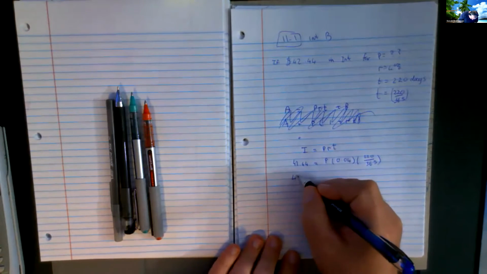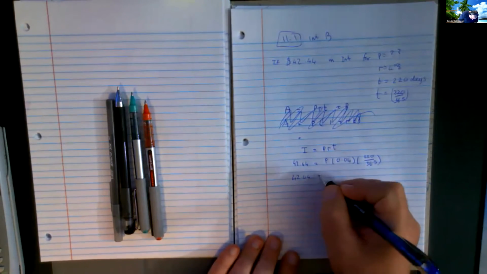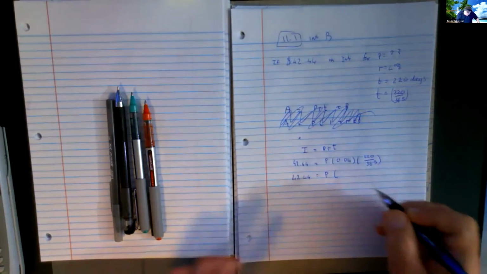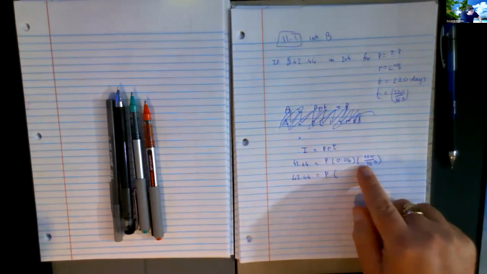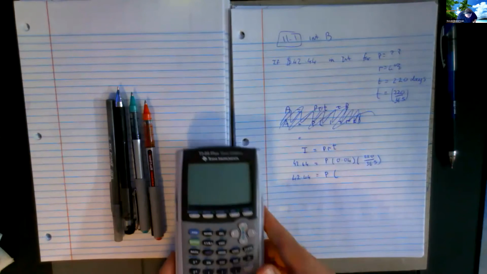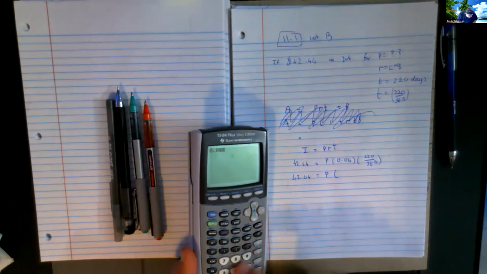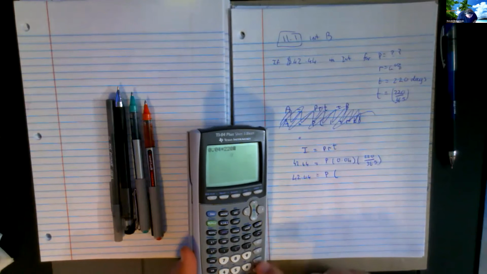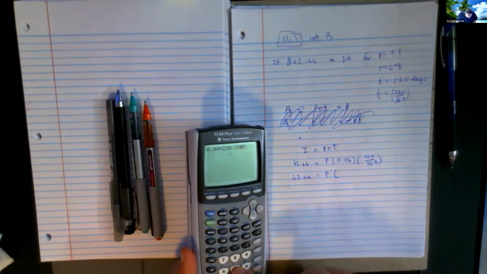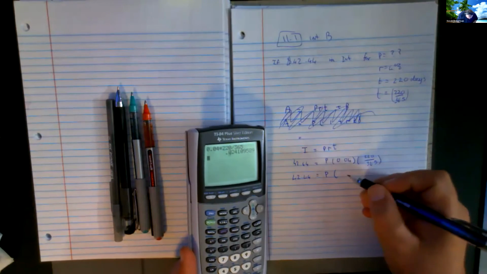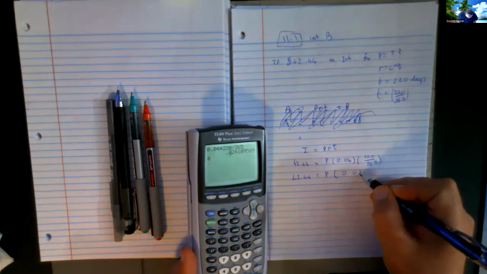So I know the interest is 42.44. I don't have P. I'm just basically going to multiply all this together, so see what that looks like. It's going to be 0.04 times 220 divided by 365. And I get 0.024109.